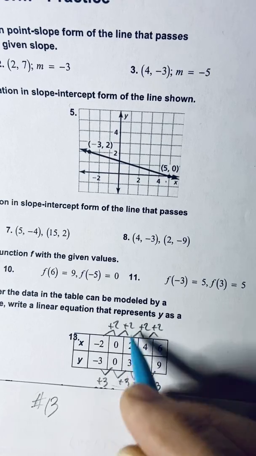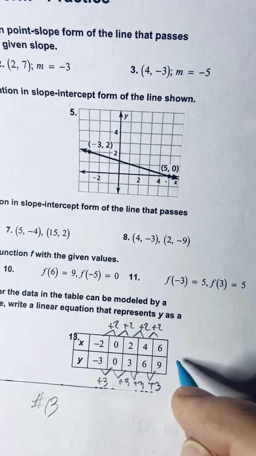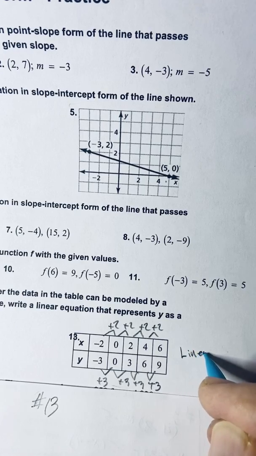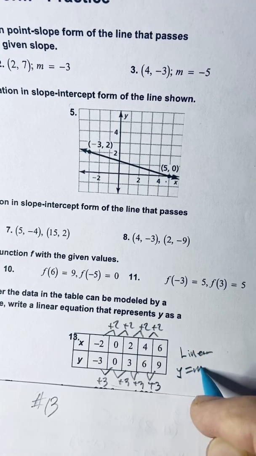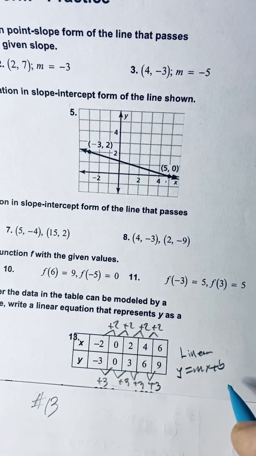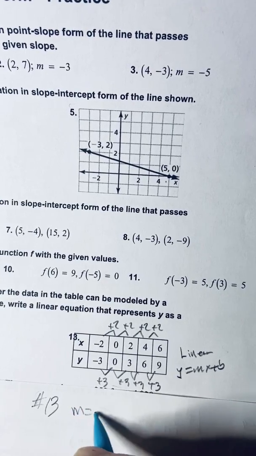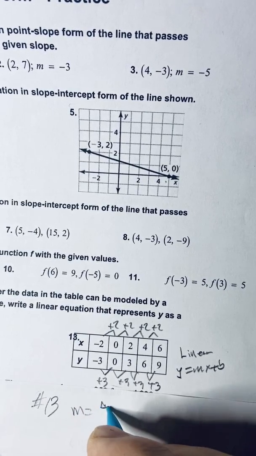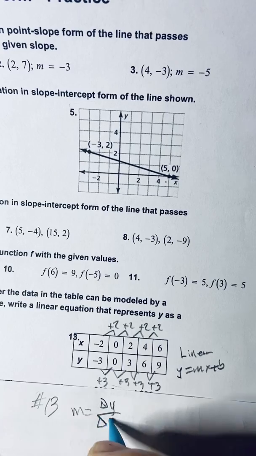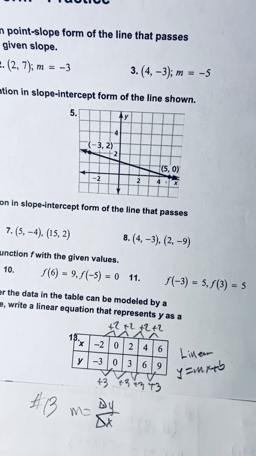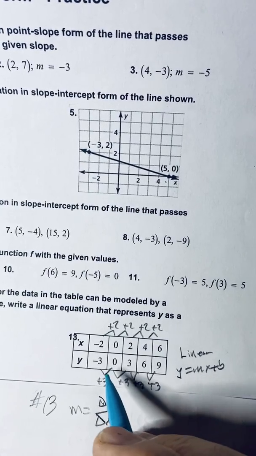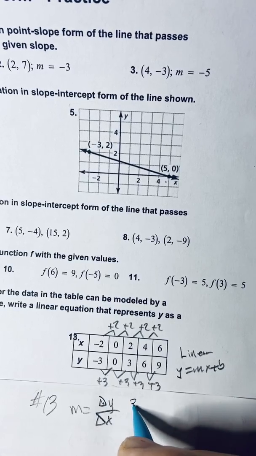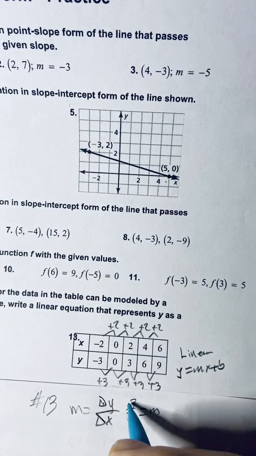So they're both consistent top and bottom, so therefore I have a linear function. That's y equals mx plus b. So my m equals my change of y, delta y over delta x. So my y's over x is going to be 3 over 2, and that equals my m value, my slope.